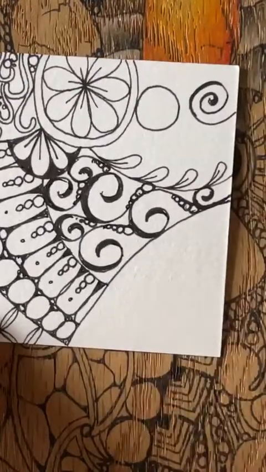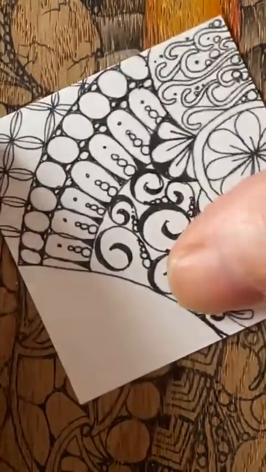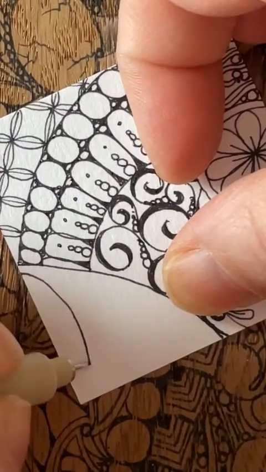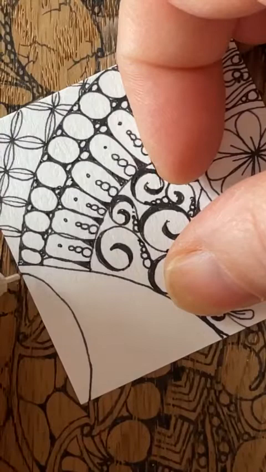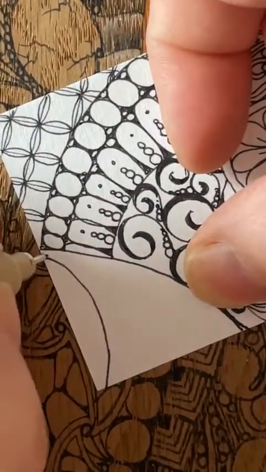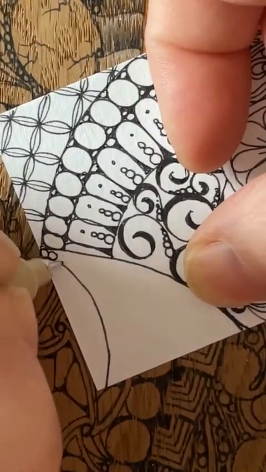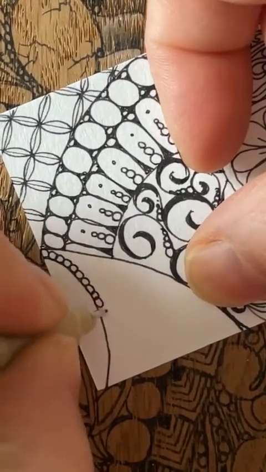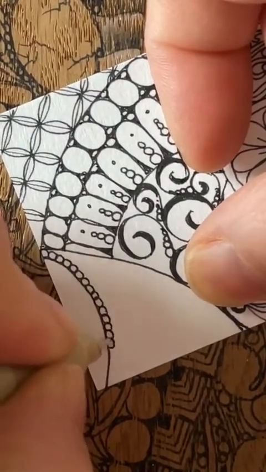So we've just got this little bit here. So first thing I'm going to do is a curve here. Now you notice that I've not gone right to the point there. It's because I want to come on in and add a row of bubbles. And just as long as they're touching each other.